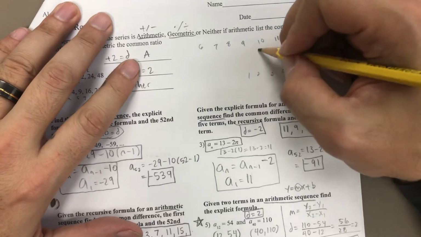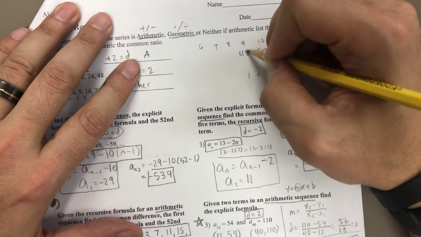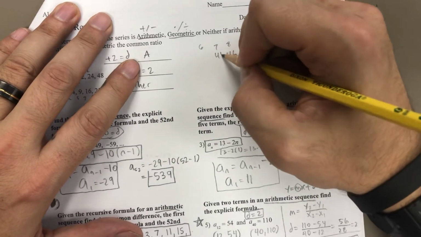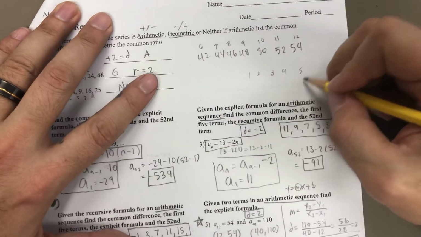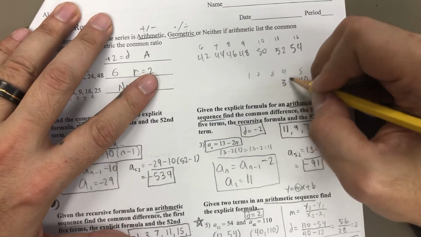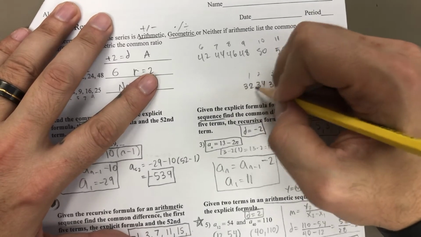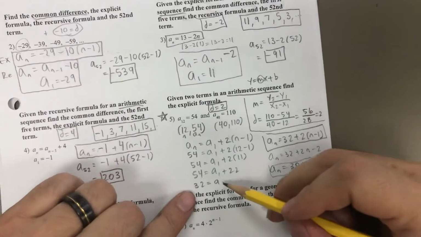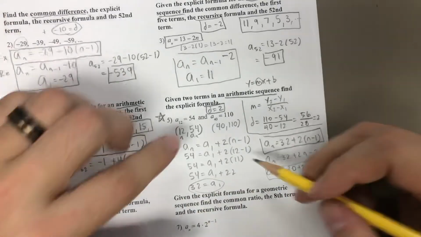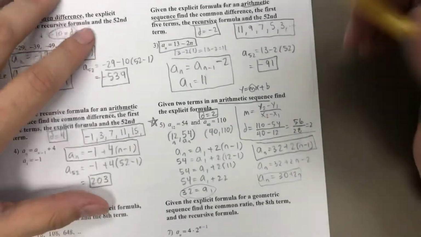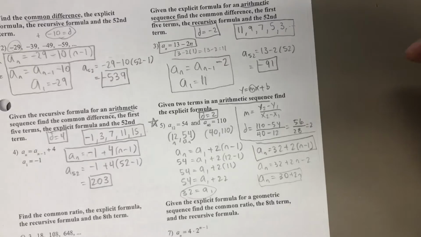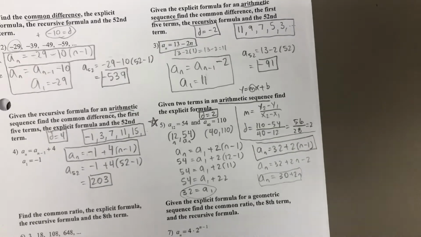So if I subtract 2 again, 50, and keep subtracting 2 each time. See, I get 32 for the first term, just like what I got over here. So you can get it that way as well if the term number is small enough. That's kind of an easy way to get it.